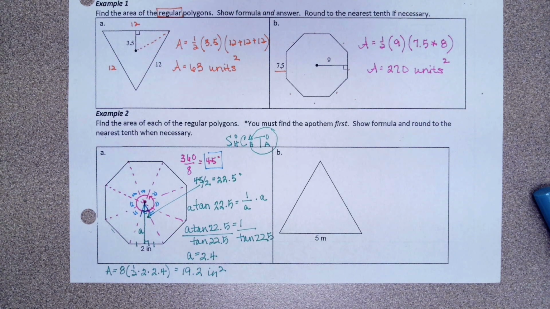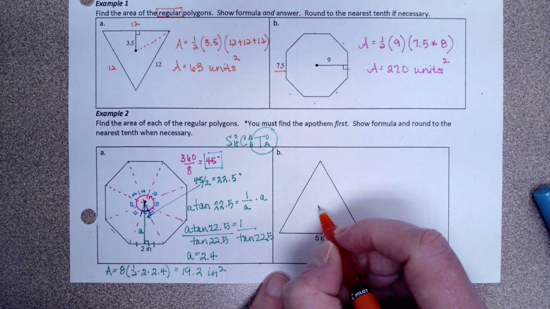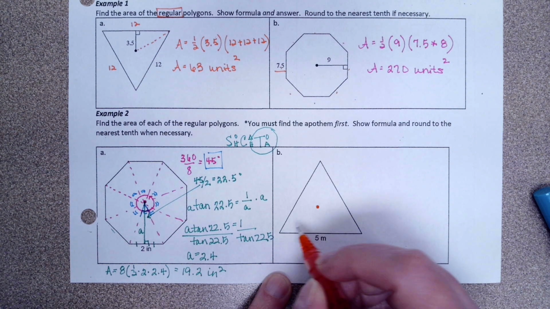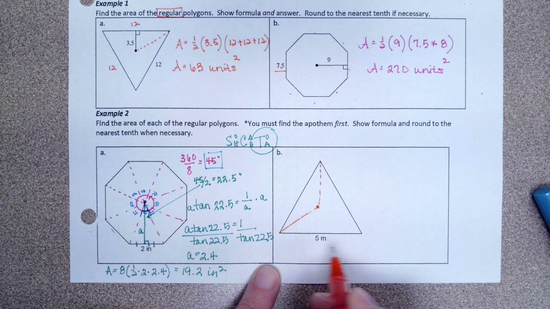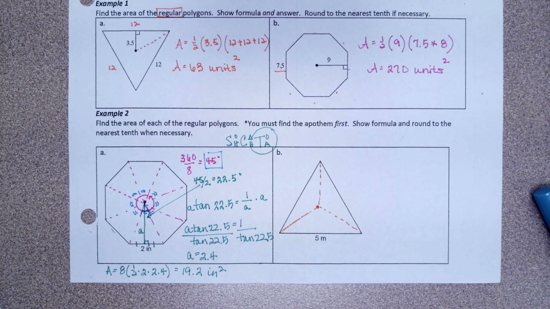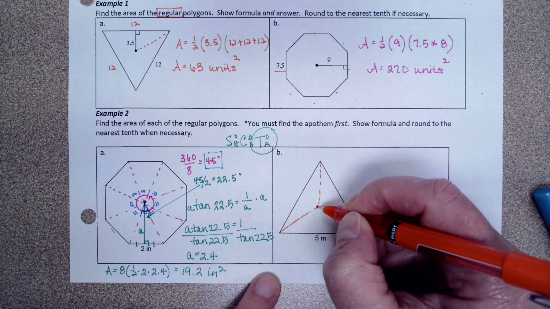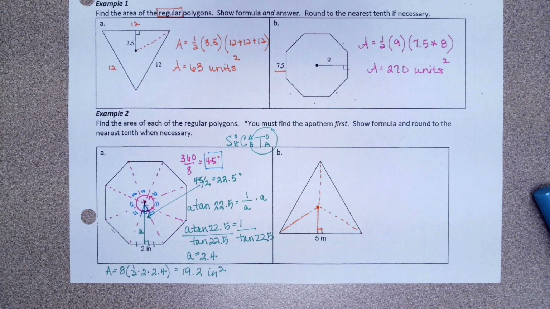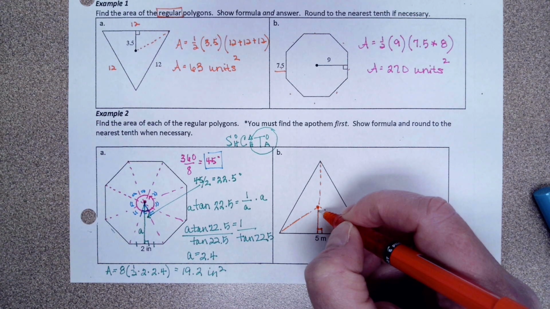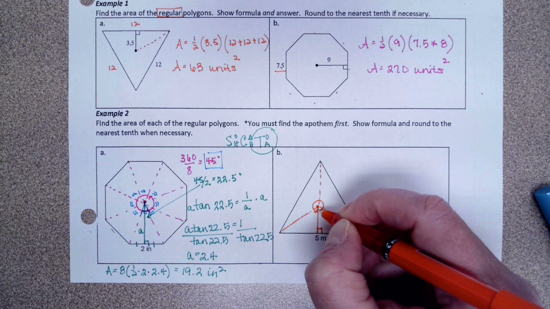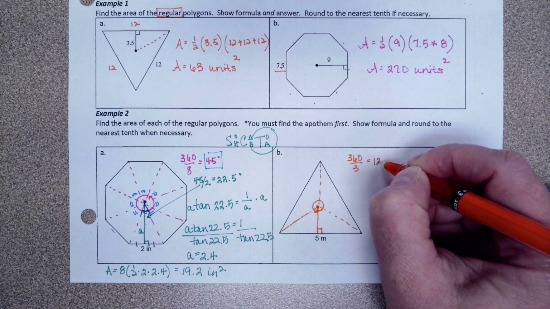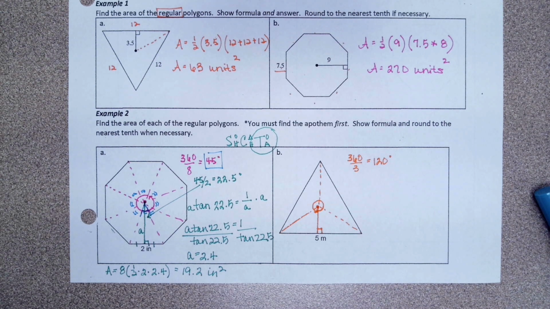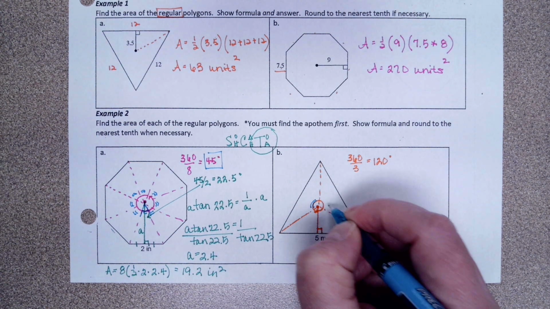Okay, so for part B, last example before we set you loose on the homework, same idea, right? So I'm going to put my center in the middle here. These, right, those would be the radii. And so this is going to be my apothem right here. Okay, so once again, all the way around would be 360 degrees. So if I take 360 and divide by 3, that's where I'm going to get 120 degrees. So 120, right, is each one of these great big angles.